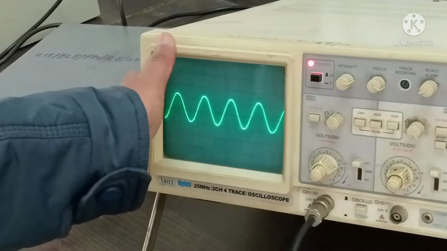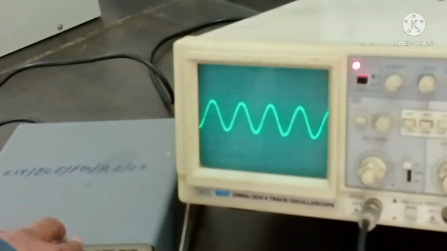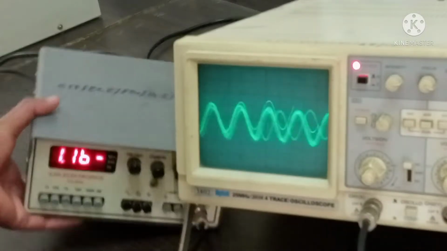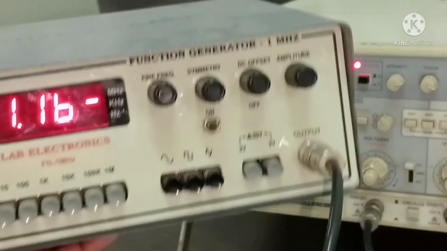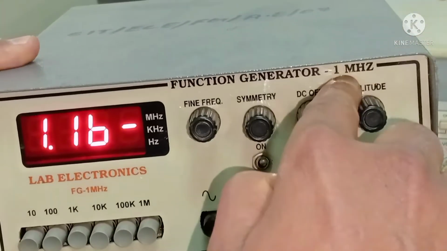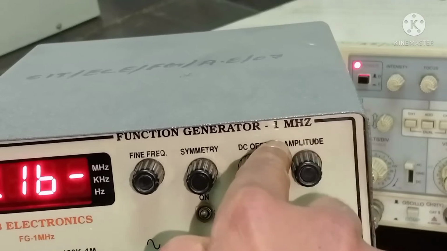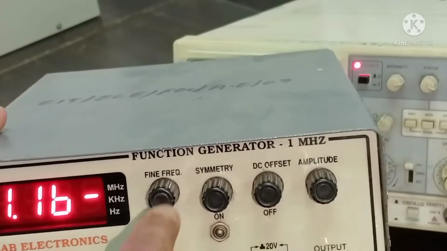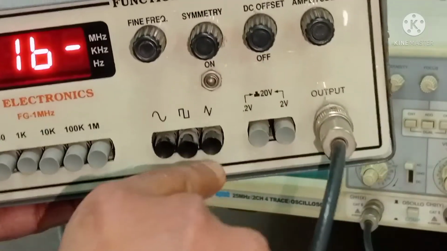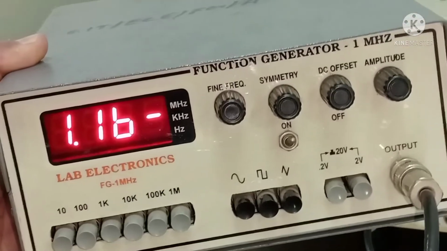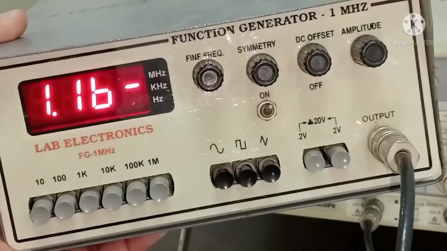So first of all, as it is visible on your screen, this is the function generator, which can give a signal up to 1 megahertz. Okay, so these are different knobs for controlling the signal: amplitude control, frequency control, symmetry control, DC offset. So these are all different functions. To know more about these functions, you can watch my other videos on the function generator and CRO.